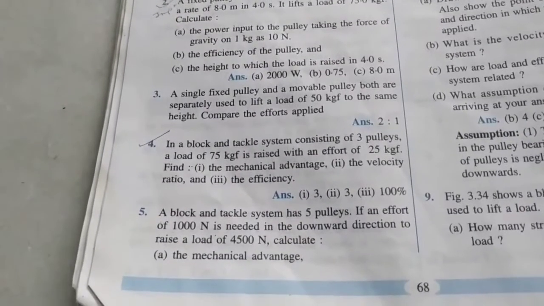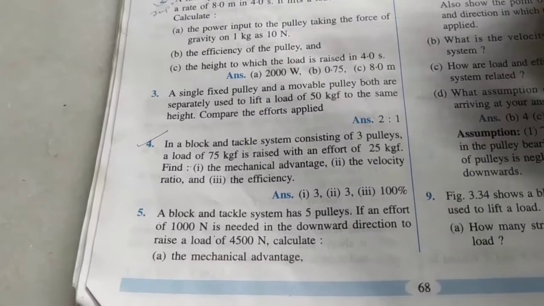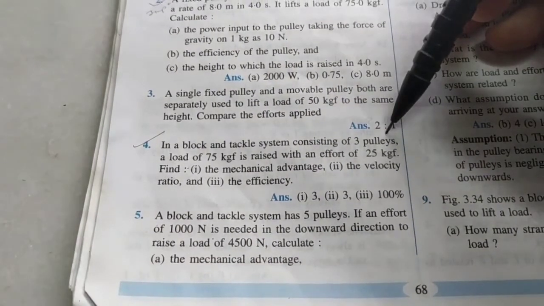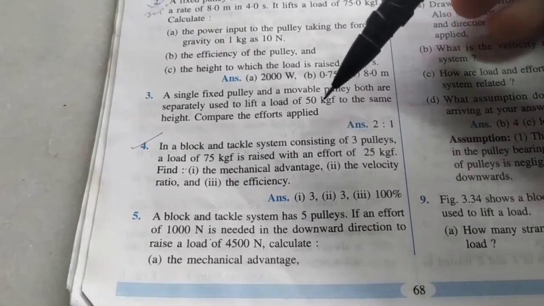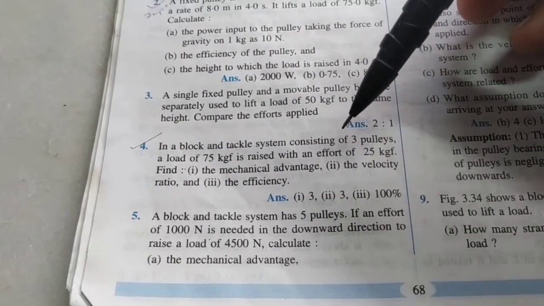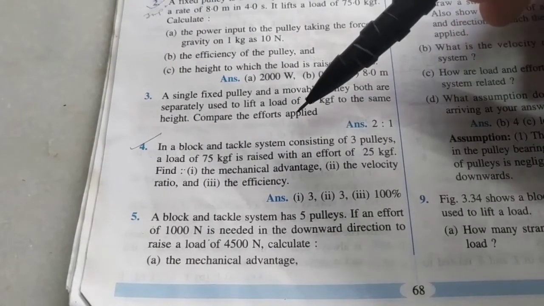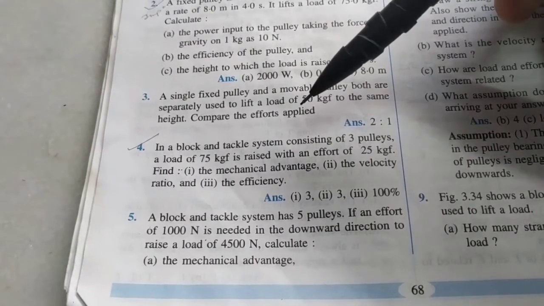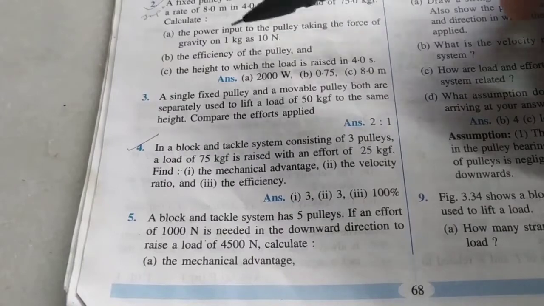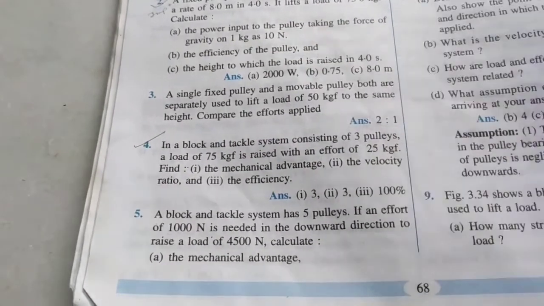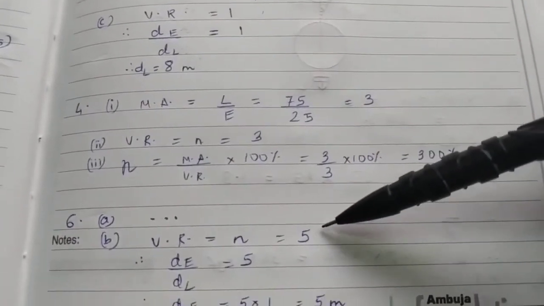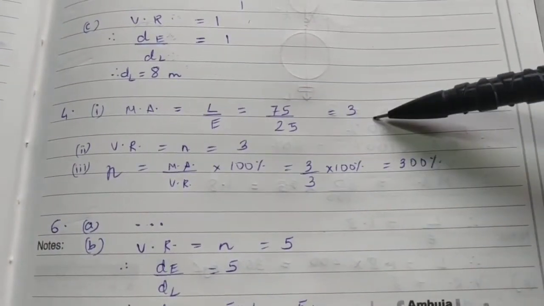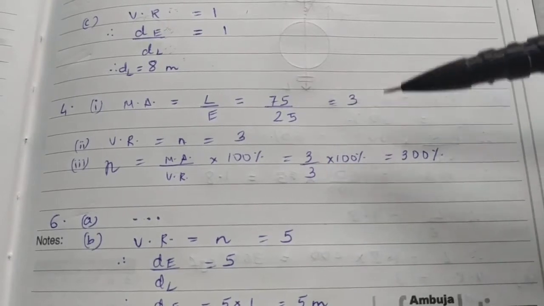Now the fourth sum. In a block and tackle system consisting of 3 pulleys, you can imagine there will be 2 pulleys which are fixed in the upper block and 1 pulley movable in the lower block. Also velocity ratio will be 3 and mechanical advantage will be 3, that is equal to the number of pulleys, assuming that efficiency is 100%. Since they've given the load and effort, let's calculate the mechanical advantage, which indeed comes out to be 3. So the efficiency is 100%.